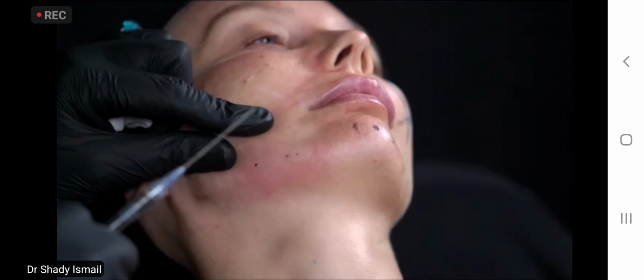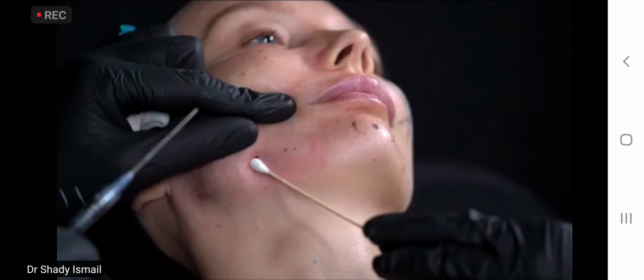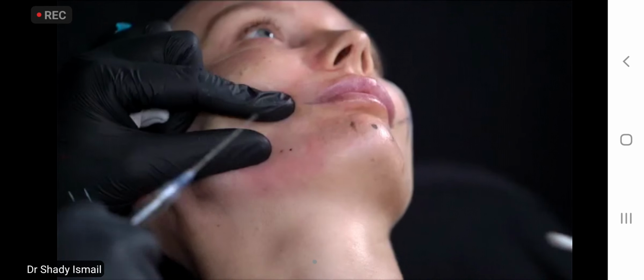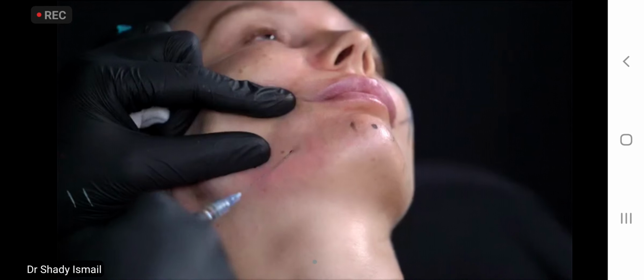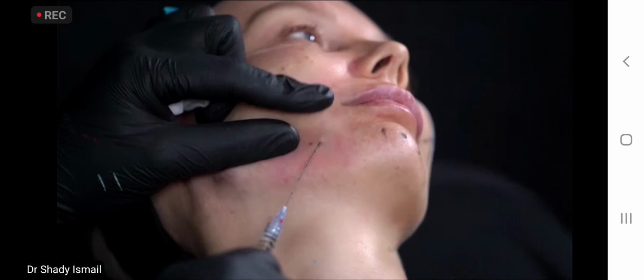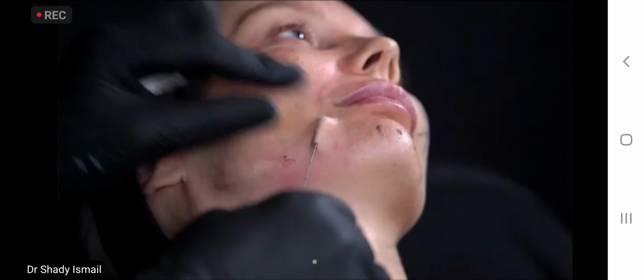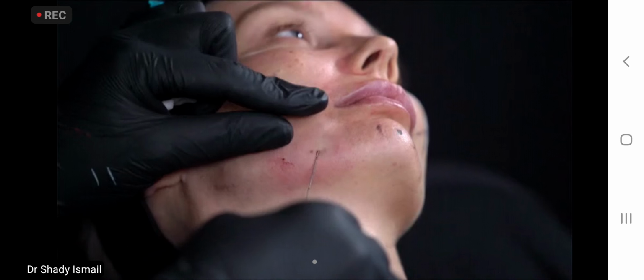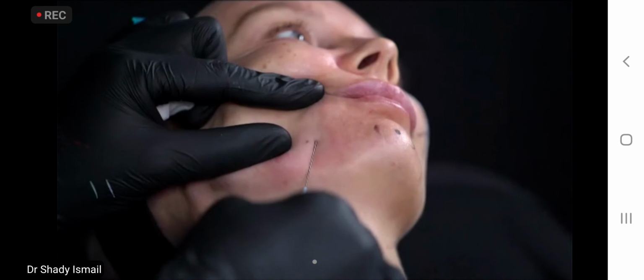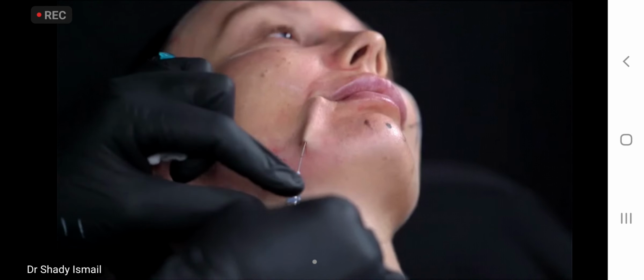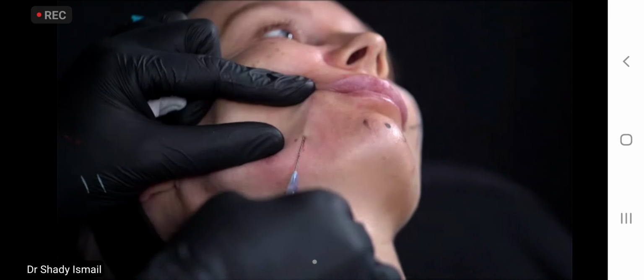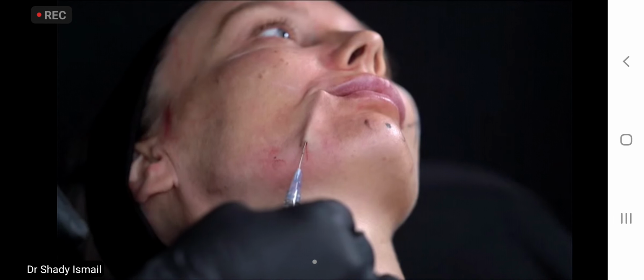So it's very good. Now I'm using RHA4 also to improve the marionette line. I'm using it very superficially. This is my entry point. As we see, I'm using RHA4 because I want to give support. You can see my level. I'm truly superficial. This is a very thinly layered area. So here we have the muscle, and I'm in the subdermal or subcutaneous tissue. I can reach the mouth corner.